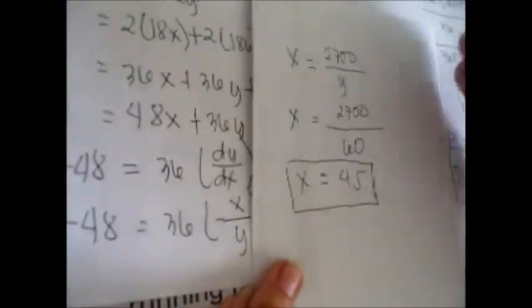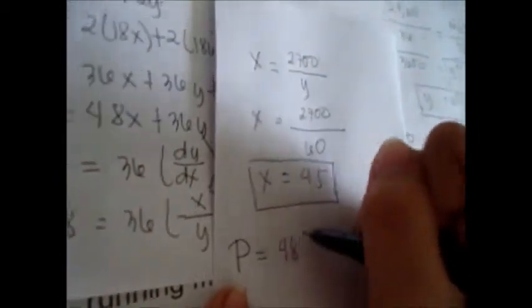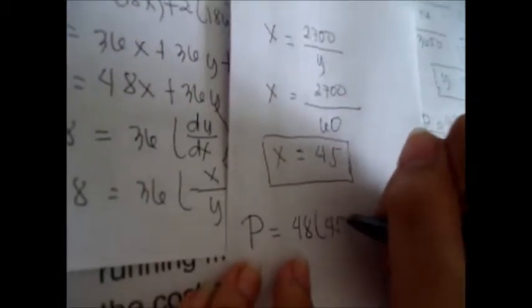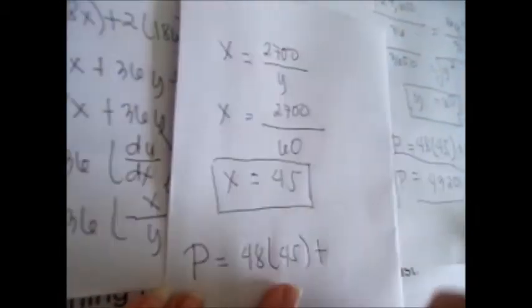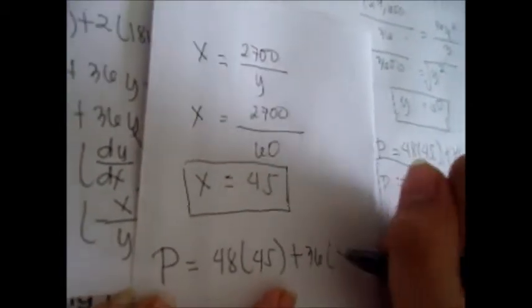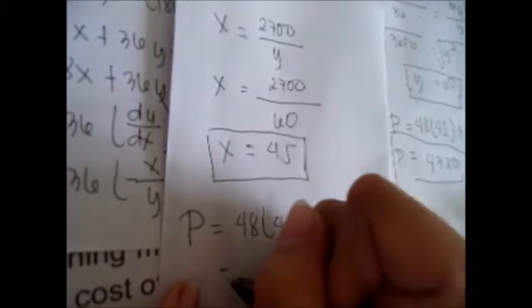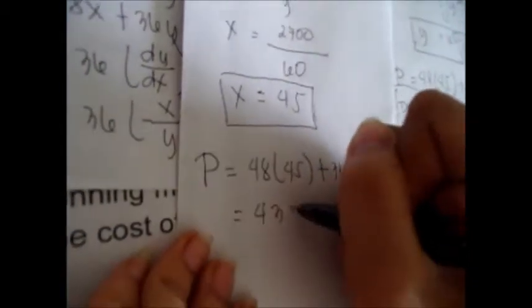Then we substitute the value of x and y to get the perimeter. 48 times the value of x, which is 45, plus 36 times the value of y, which is 60, and we get the answer of 4,320.